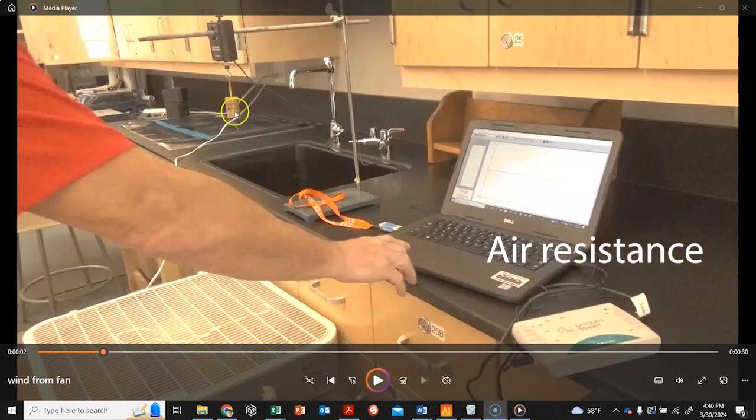Well, if you think about this falling weight as it falls, it's moving pretty darn slow. So just to be sure, I'm going to create wind that is much greater than the speed of the falling mass. So what I've done is I've hung my 170 grams here from a force sensor. I'm going to record the force over a matter of time, and I'm going to turn this fan on.